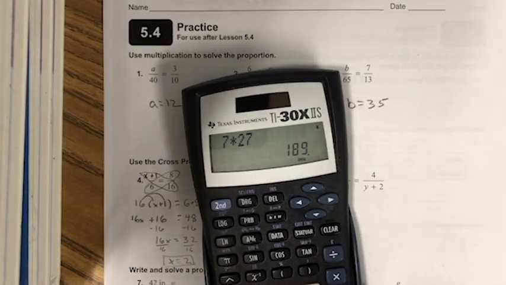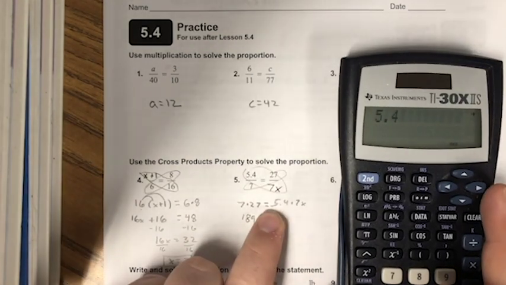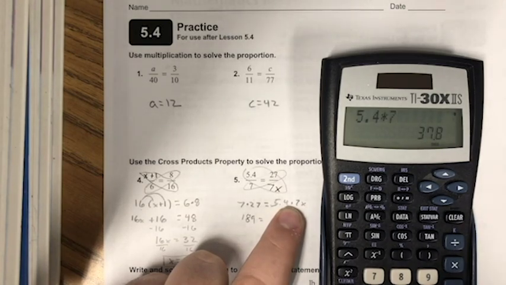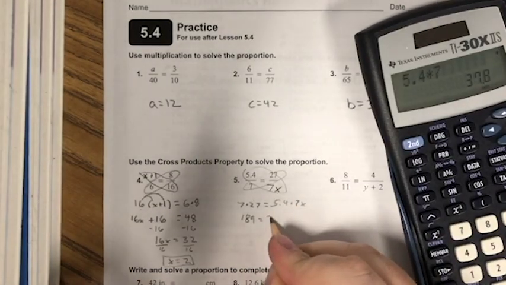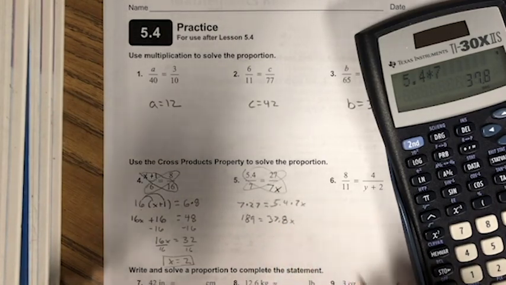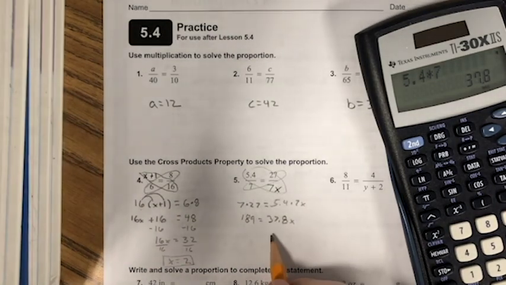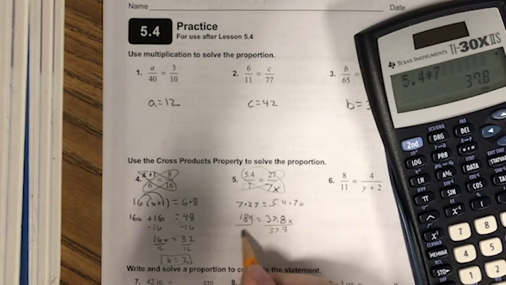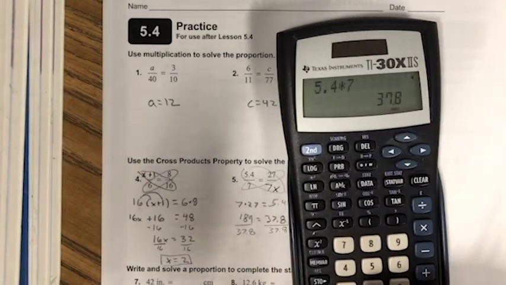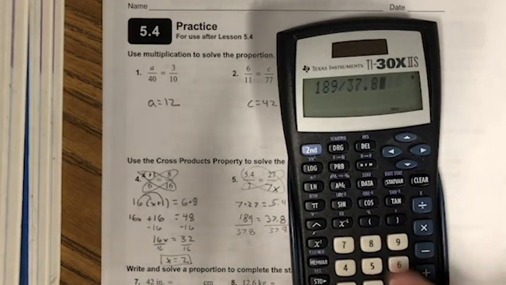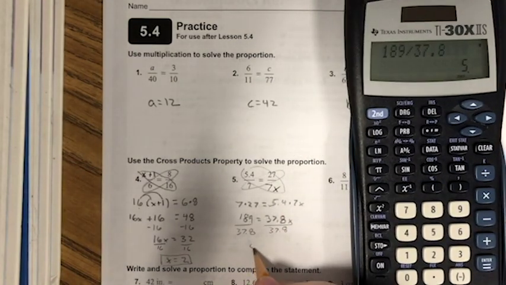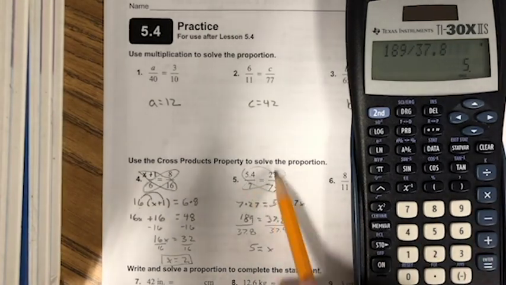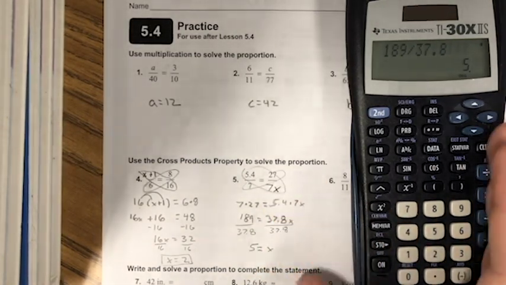Is equal to 5.4, and I'm multiplying it by 7x. So I'm going to do 5.4 times 7, and I get 37.8, and that's going to be an x. Now, continue to do the same thing. I'm going to divide by 37.8 because I am trying to get x by itself. And so 189 divided by 37.8 gives me the number 5. So 5 is equal to x. And if I plug 5 back into this proportion, I will indeed find out they are proportional.